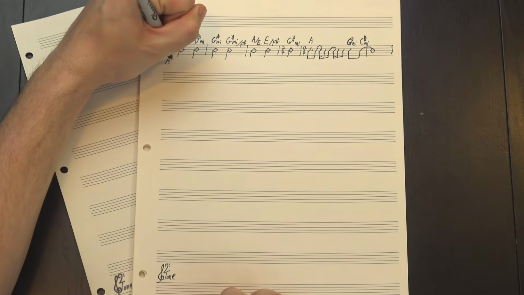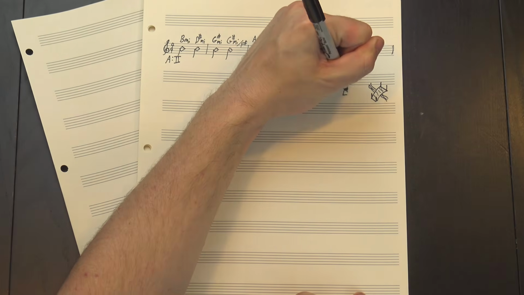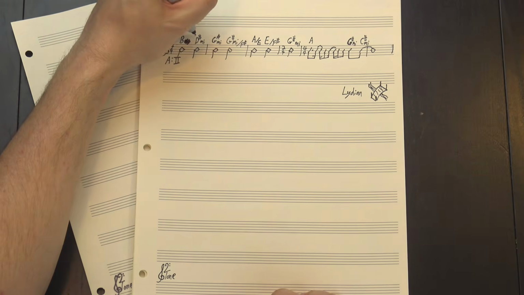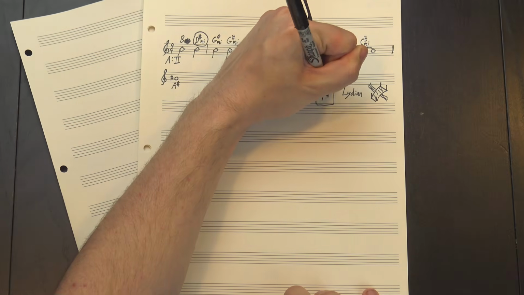Viewed like that, the B major becomes the 2 chord, which has subdominant function. Normally the 2 chord is minor, but remember, we're in Lydian, so 2 major isn't surprising. What is surprising is this D sharp minor. That chord contains an A sharp, which, as you might imagine, is rare in the key of A natural.